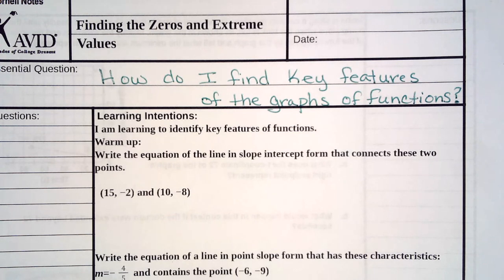Hello, class. Today we are going to look at finding the key features of graphs of functions. So today is the first lesson. We'll have several more over this topic. So your essential question: how do I find key features of graphs of functions? Learning intention: I am learning to identify key features of functions.